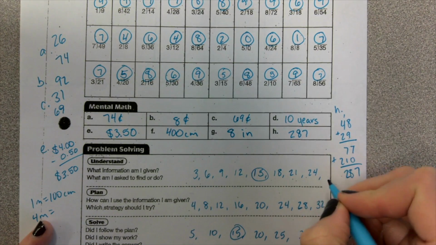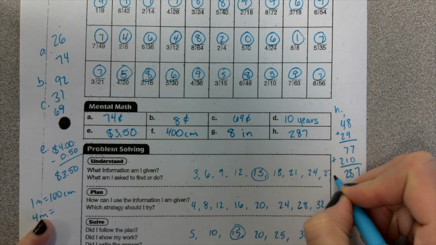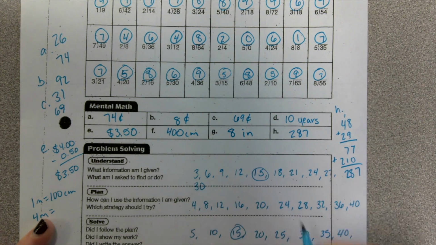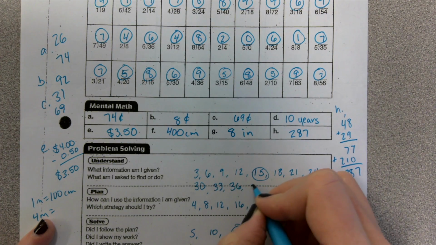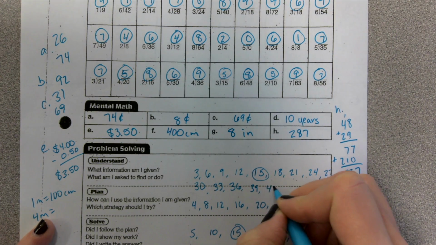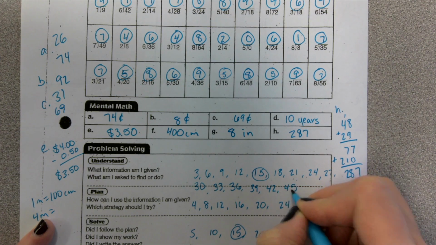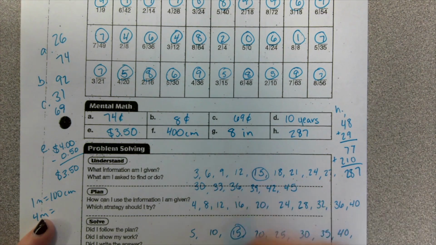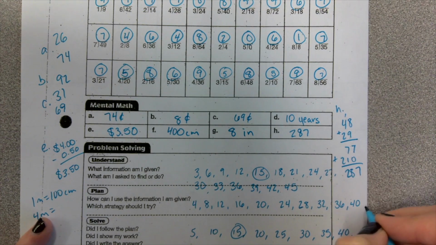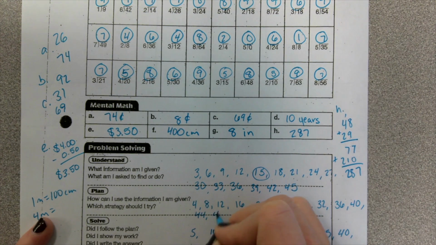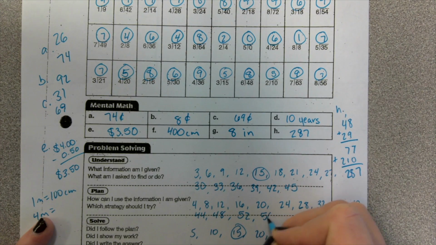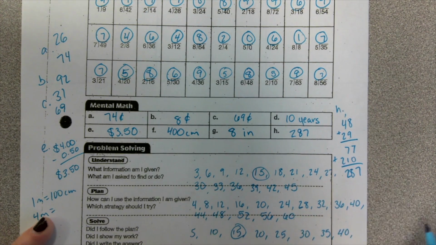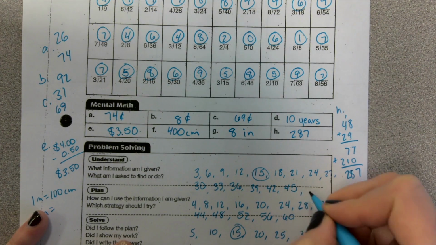Keep going with 3s. 27, 30. Well, I see 30 here and here, but not in this one. 33, 36, 39, 42, 45. I say 45 in both of these, but I don't say it in this one because this will be 44, 48, 52, 56, 60. So keep going.